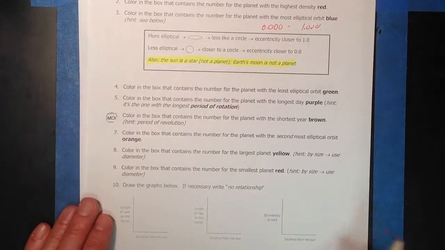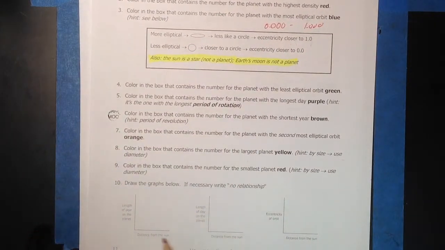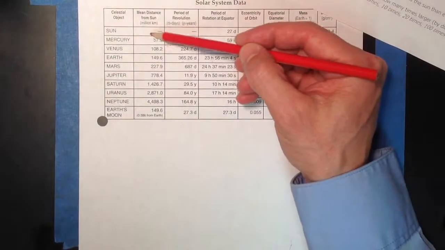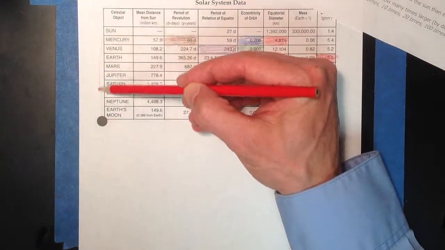Draw on the graphs below. If necessary, write no relationship. So distance from the sun, and this is all distance from the sun. So this is the sun. This is closest to furthest out. That's how they have it.